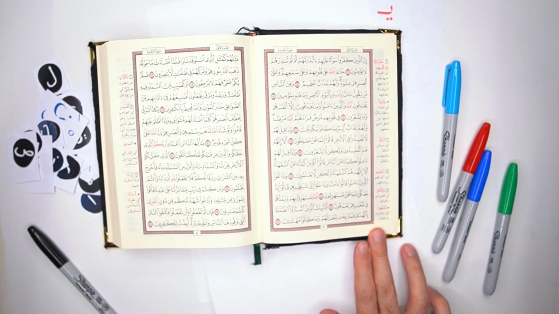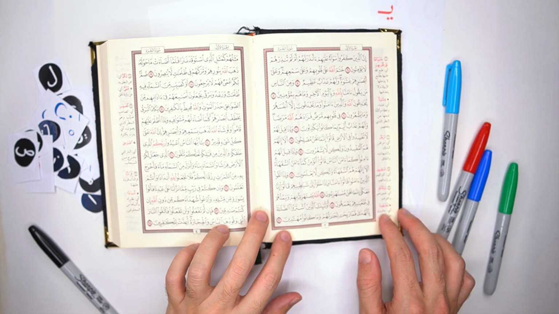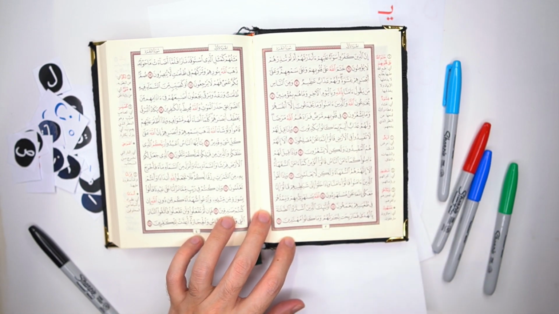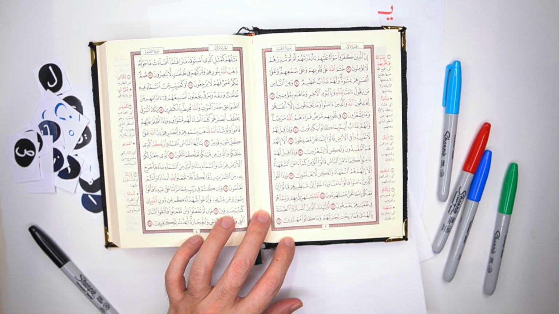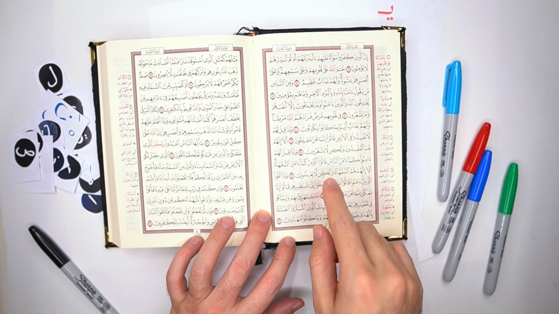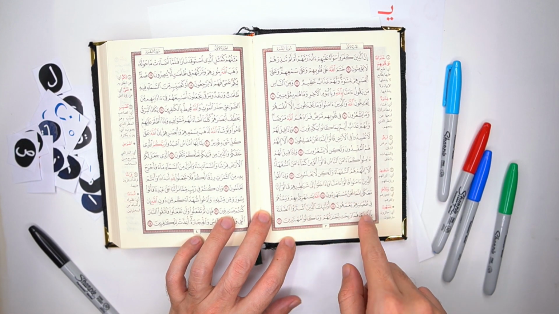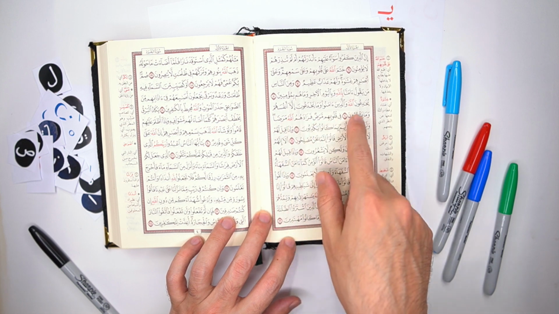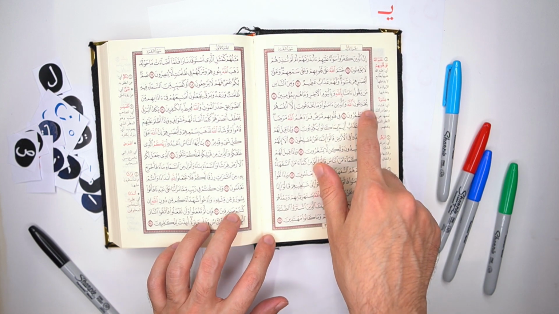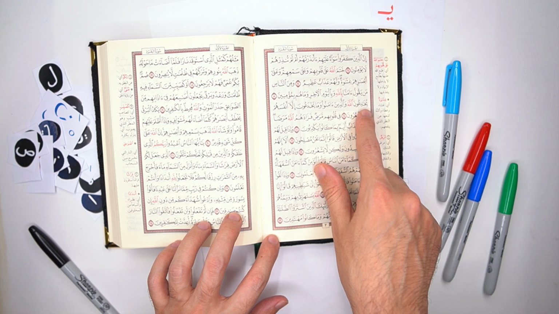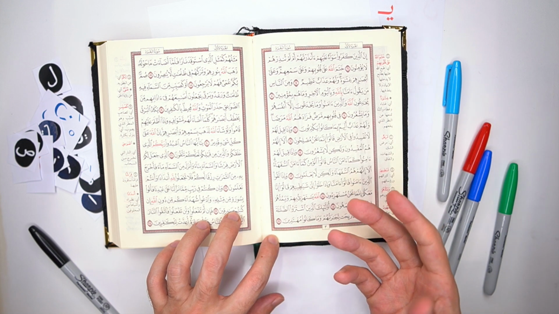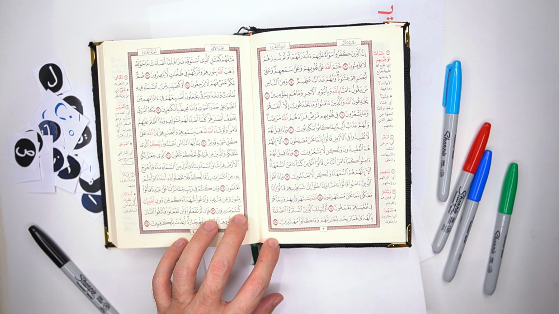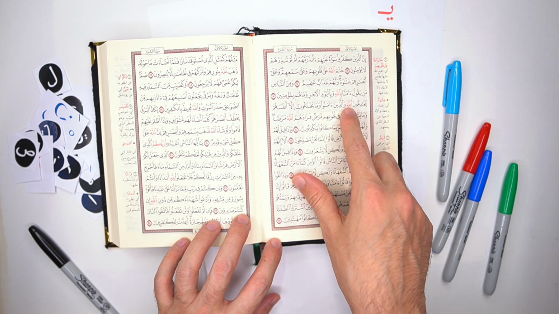Hopefully this should be clear. Over here it says yukhadi'una Allah. Yukhadi'una means to deceive. It's very emphatic, they're really trying to deceive Allah.